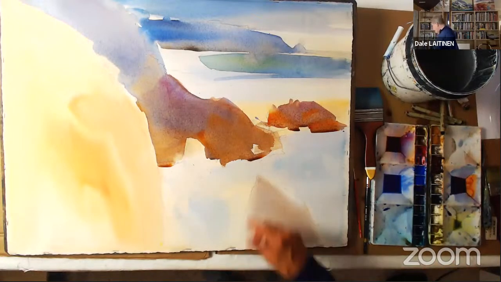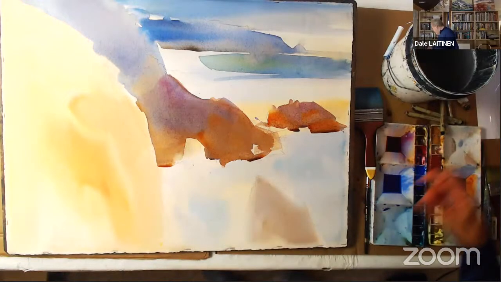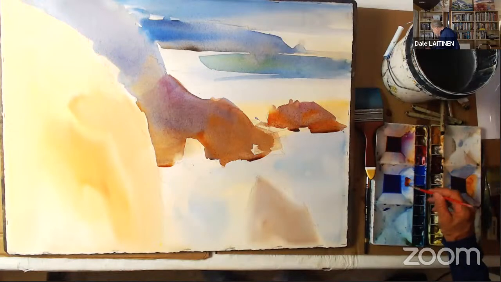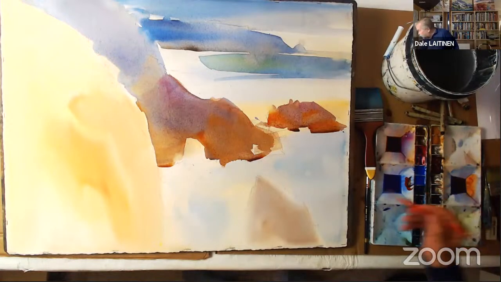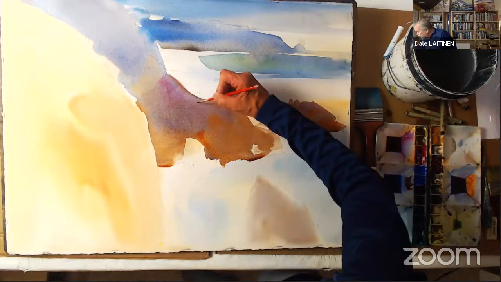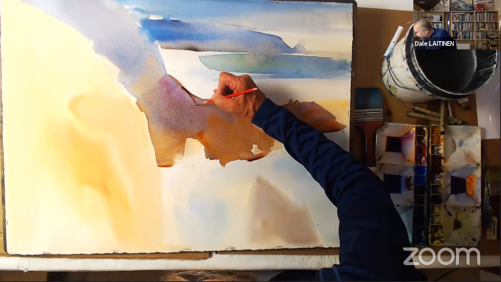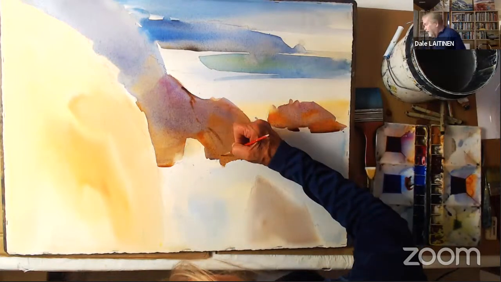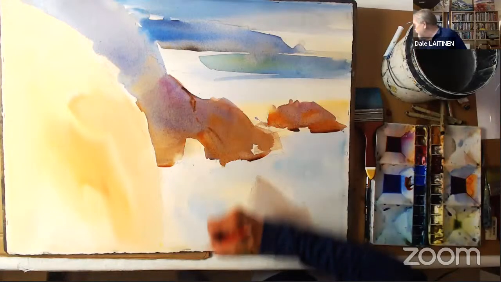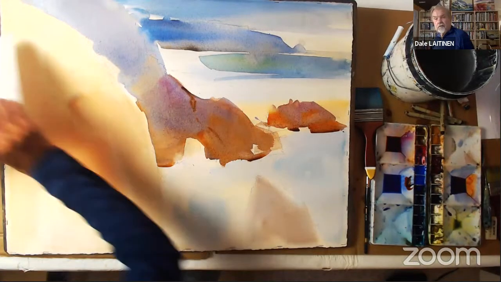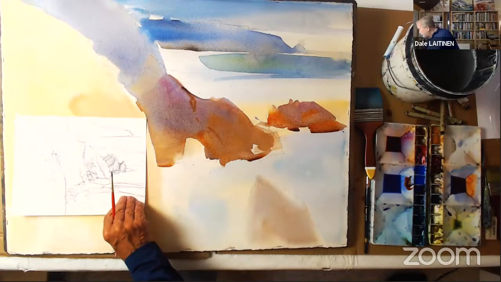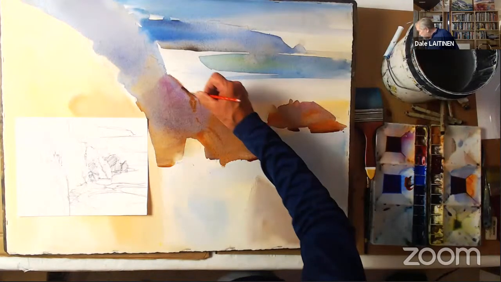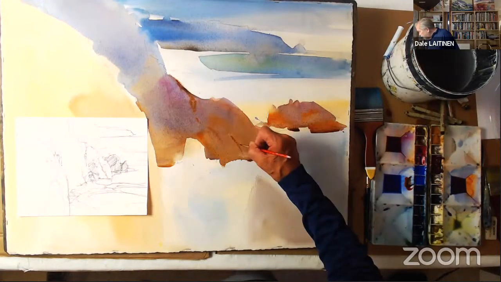Now, while this is still wet, I can do some actual drawing into the painting. And I'll use some of the same colors I've used before, which is some of the burnt orange and things like that. So I can draw some of these angles and shapes and lines that I indicated in my sketch. You can see in my sketch, it's not showing up very well, but some of these lines I want to introduce into this wet wash while I'm still able to do that.